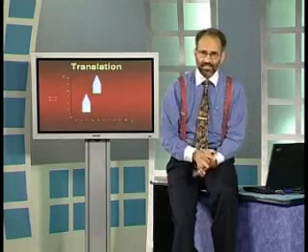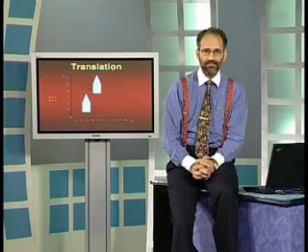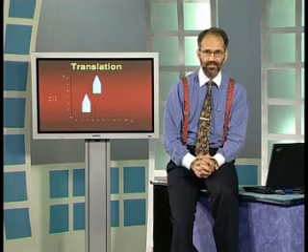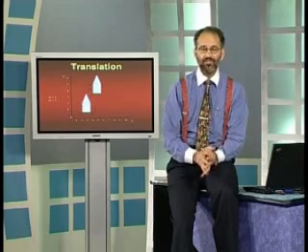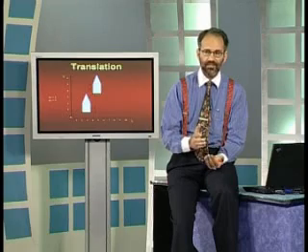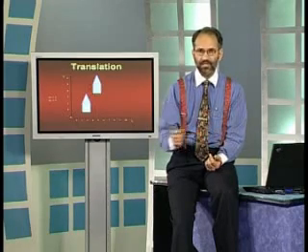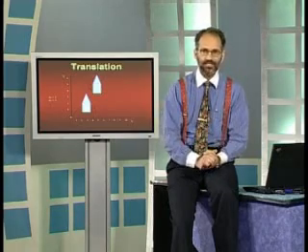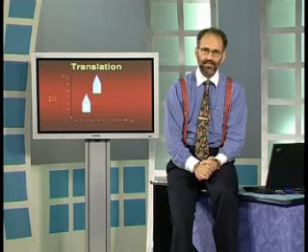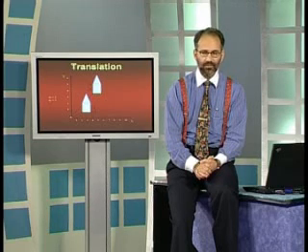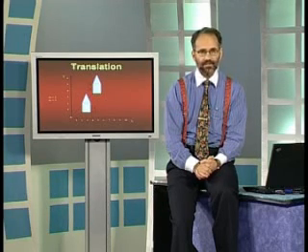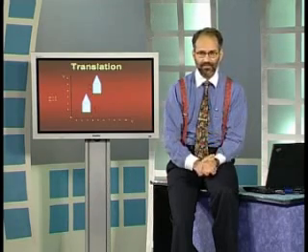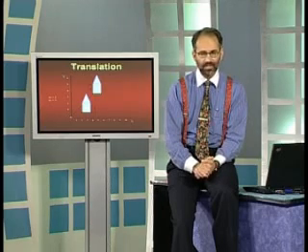Let's start with the translation. So if we are given an object at some original position and we want to displace it by a certain distance, we'll have to specify how much to displace it. If we want to move in the x direction, by how many steps or units, and if we want to move in the y direction, by how many units. We specify this as translation distances. This is tx and ty. How much to displace in the x direction, that measurement is given as tx.